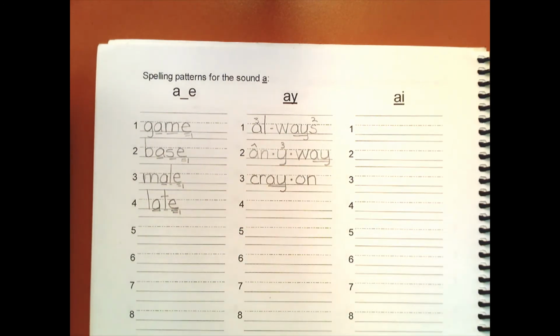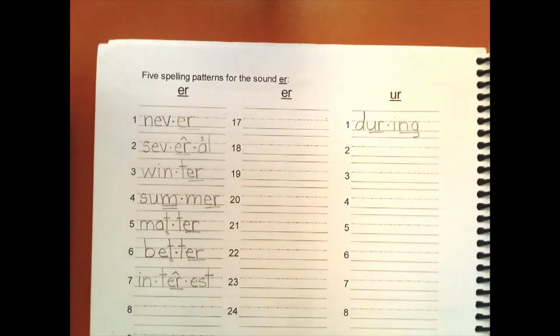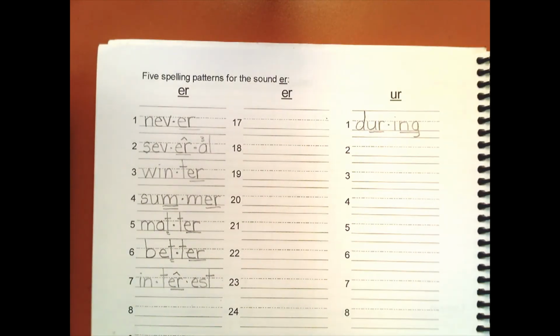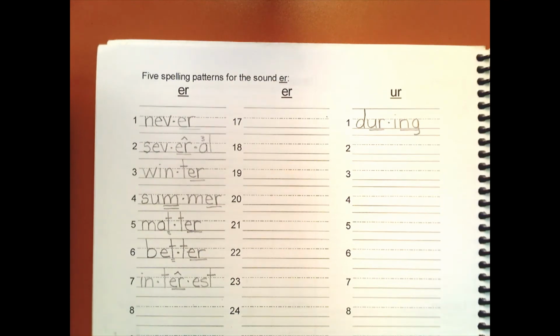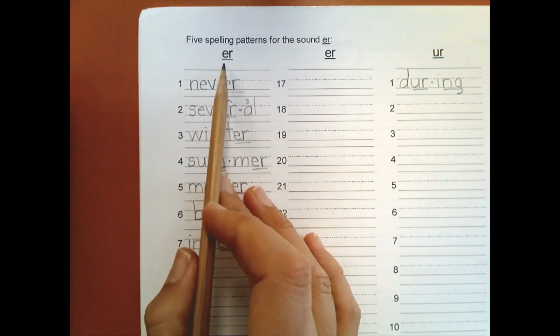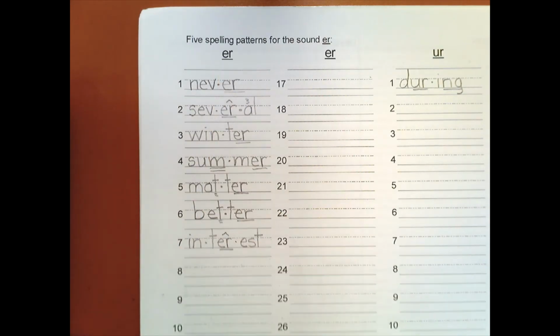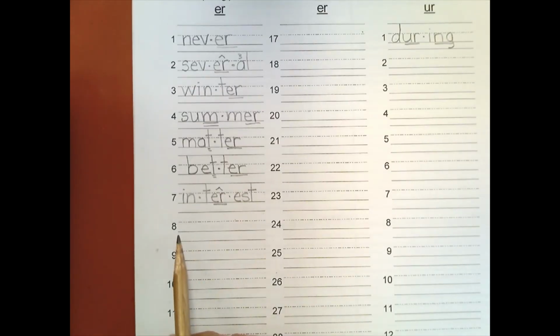All right, I forgot. I should have had us start back on page 74 and 75. Go ahead and flip back to those pages. Class, what sound do we have on 74 and 75? Good, our ers, our 5 ers. All right, in marker, class, which did we use? All right, I hope you said the ER of her. We did use the ER of her in marker, so find your next free line.